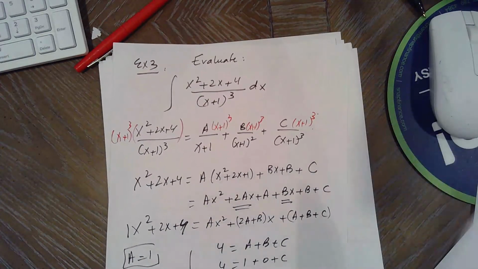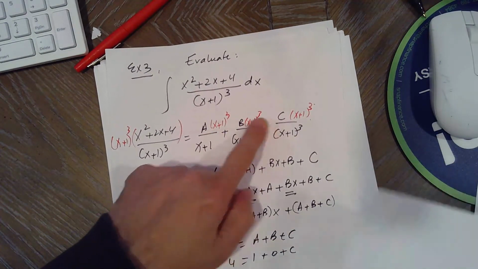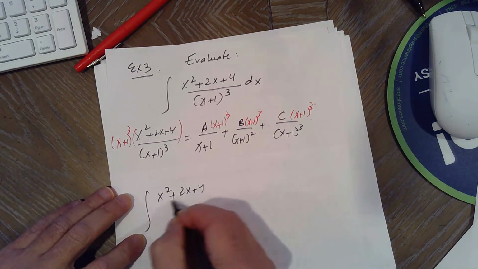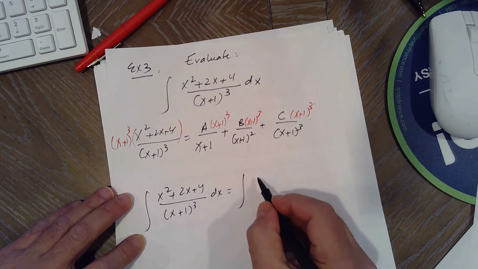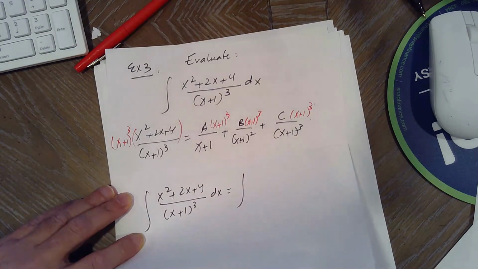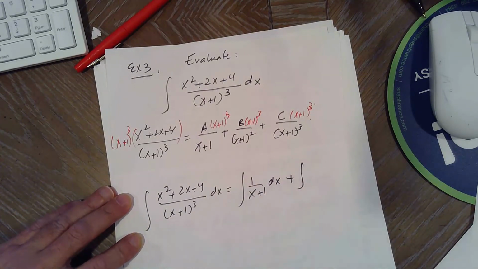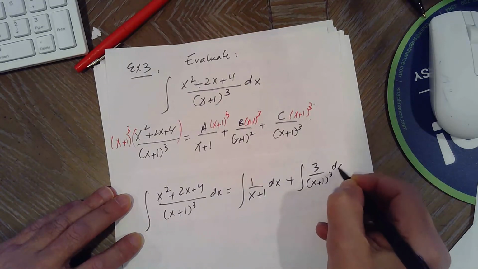So let's put all these values. a is 1, b is 0, so we're not going to have a square term, and c is 3. So the integral of (x squared plus 2x plus 4) over (x plus 1) cubed dx is the integral of 1 over x plus 1 dx, b is 0 so there's no need for that, and c is 3 over (x plus 1) cubed dx.